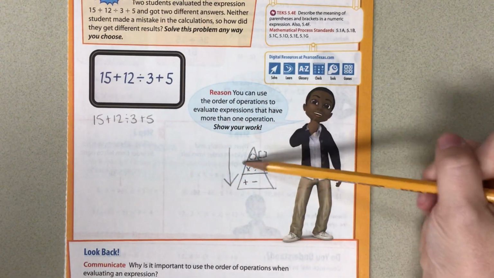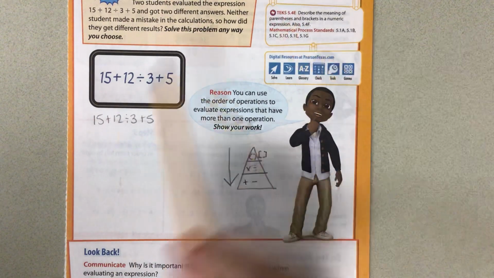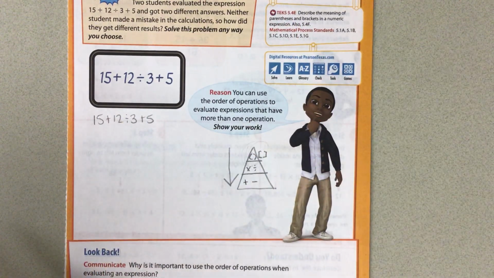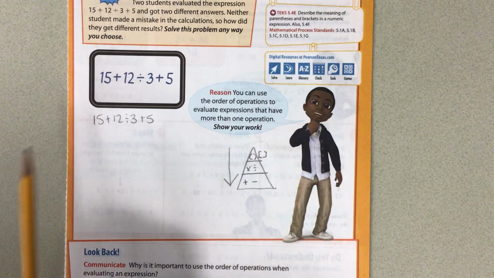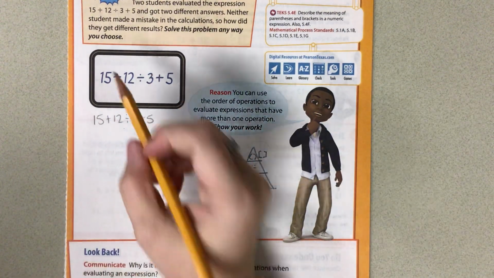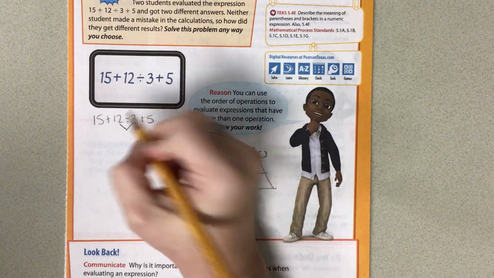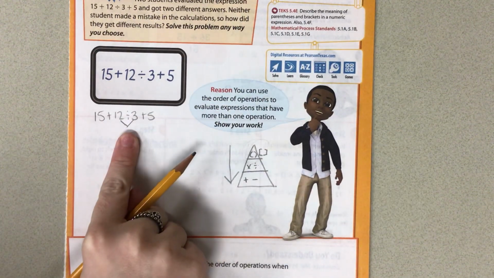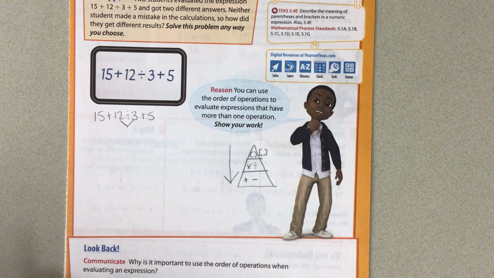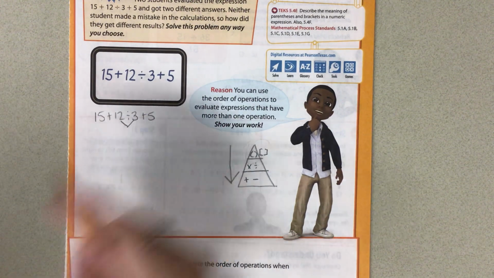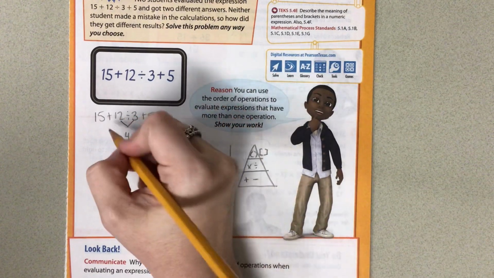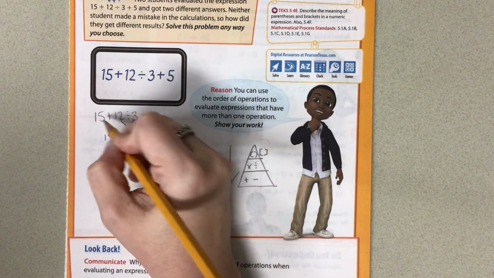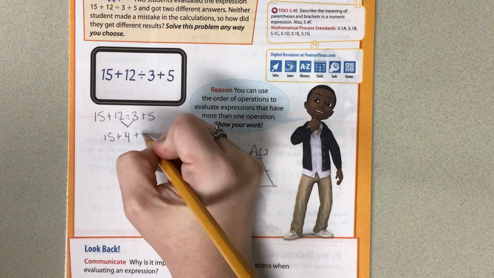So our first step is going to be parentheses or brackets, and you see we have none of those there. So that means we're going to do multiplication or division, whichever one comes first. Well, in this case, we only have division, so that's going to be the step we do first. We always want to make what's called a caret to kind of show what it is that we're working on. So 12 divided by 3 is 4, and then we're going to rewrite the rest of the equation. So 15 plus, because that's over here, and then plus 5.